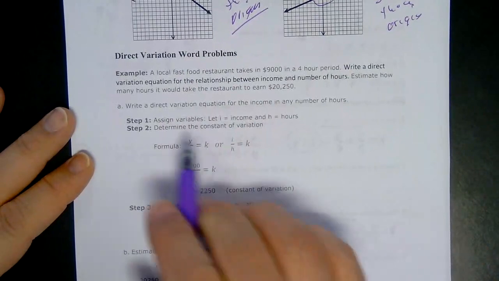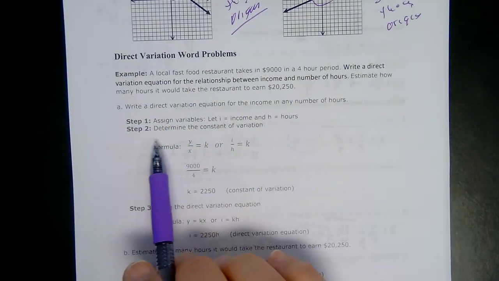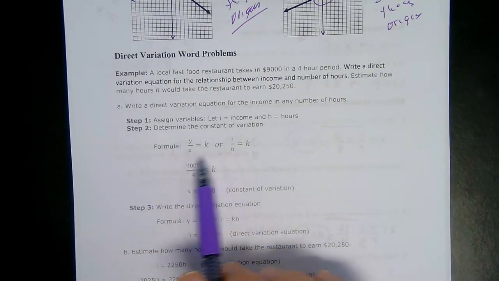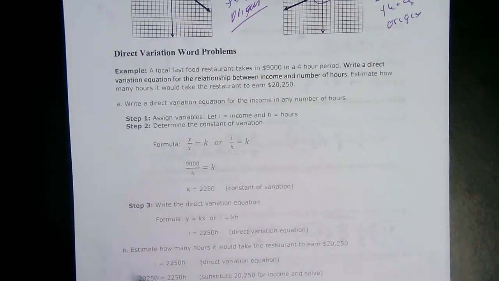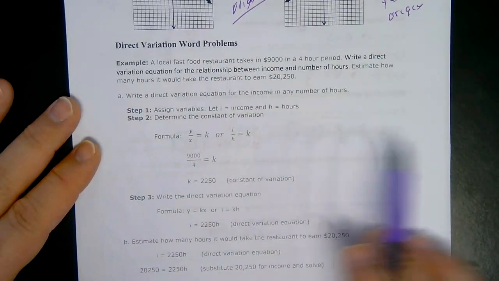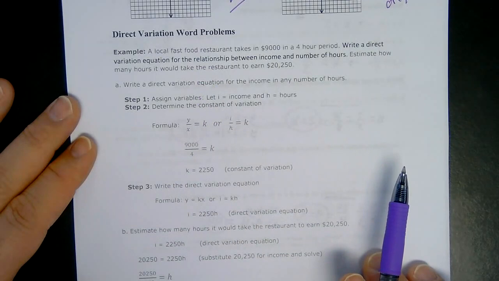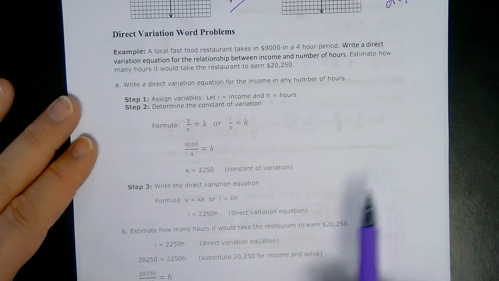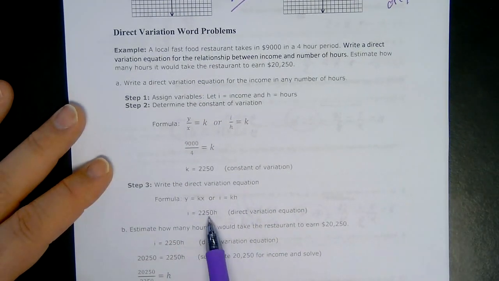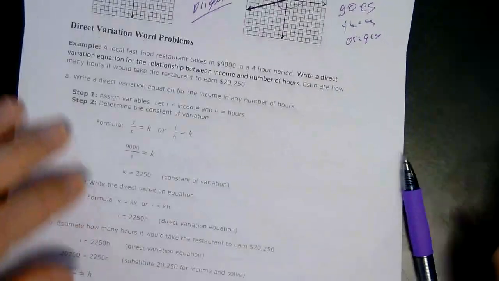Alright, and the rest of this, direct variation word problems, they give you some examples. Step 1, step 2, looks like that's what we were doing in the last problems all the way through. So there's nothing to do here, they're just giving you some examples of word problems. I'm just double checking this. Okay, so that'll be it. Alright, that's good.